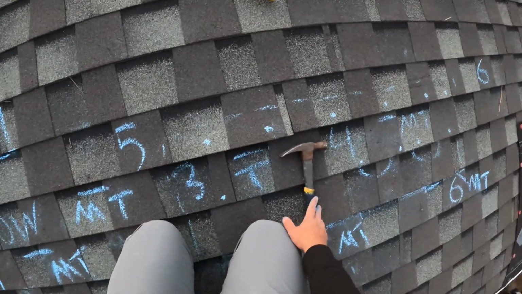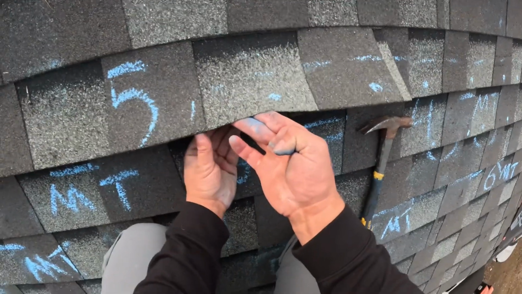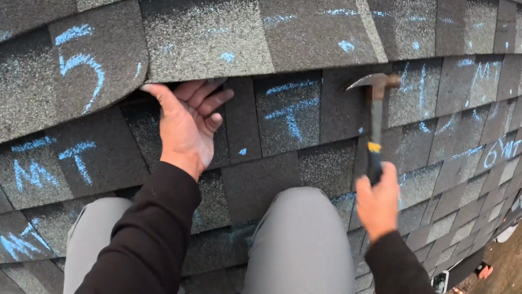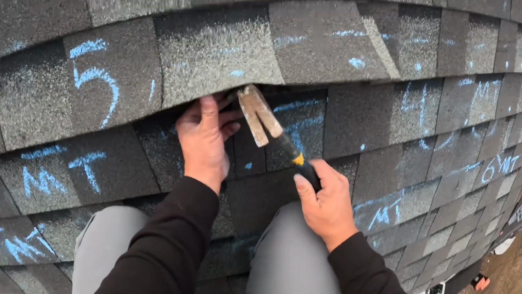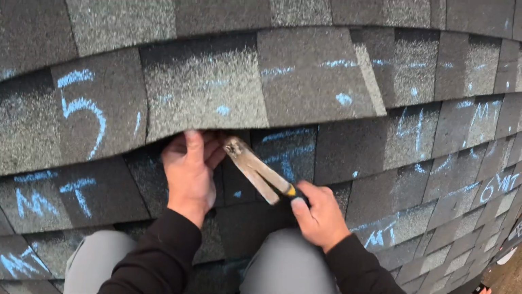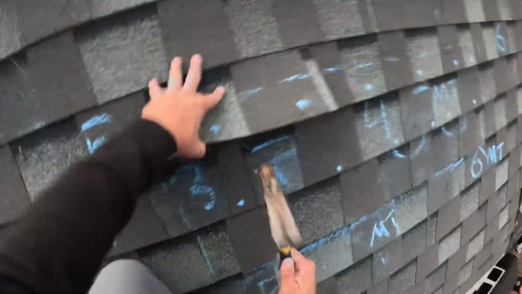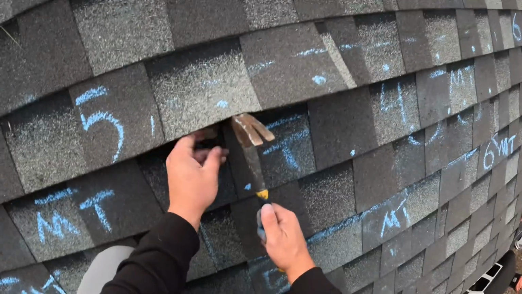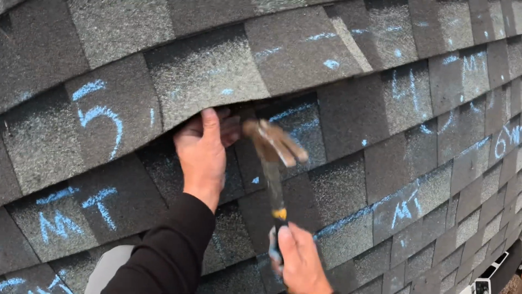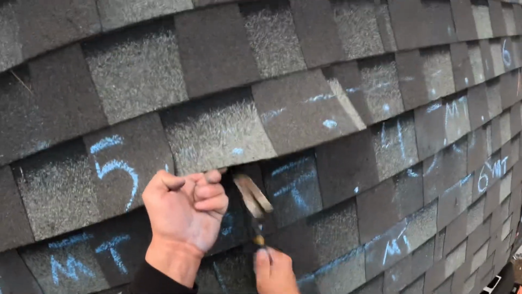Last nail. Still not high enough. Oops. All right.